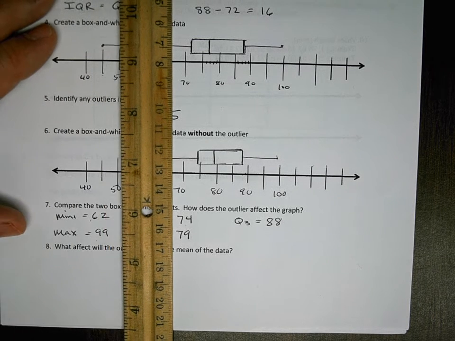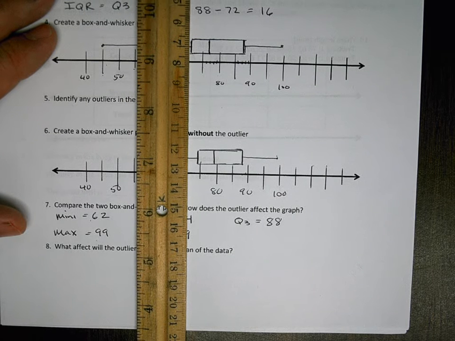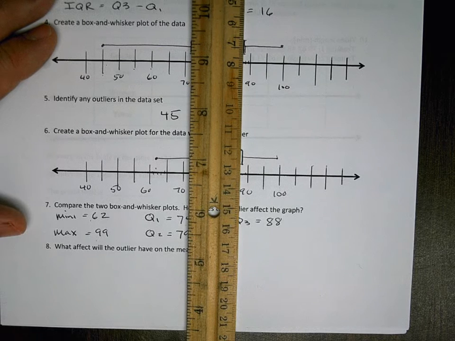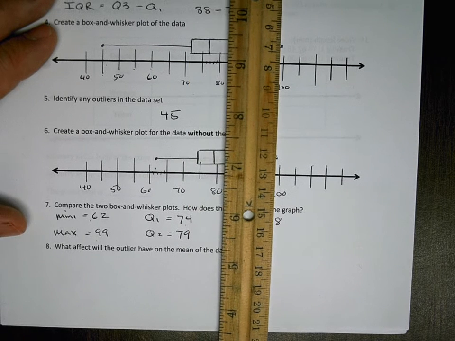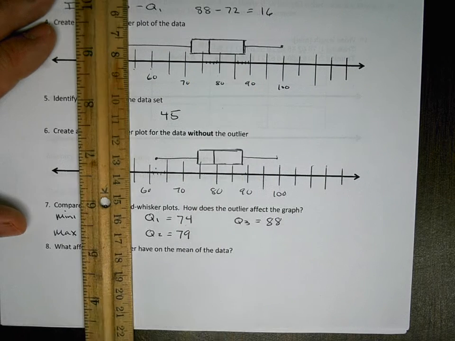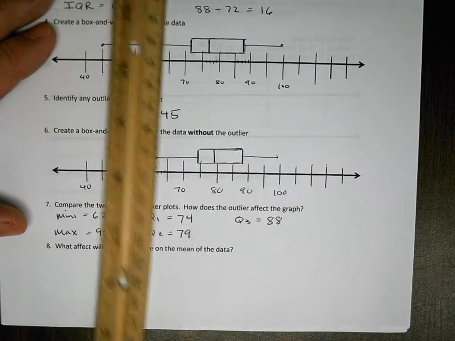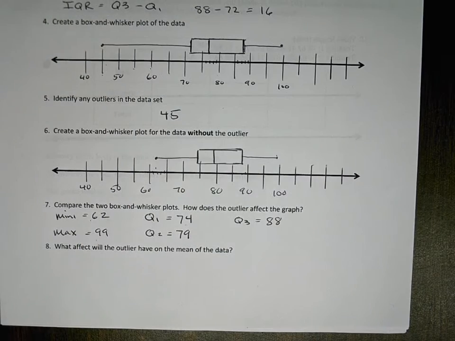But look at our box here. Look how far over it got moved. And look at our Q2. So we can see there's quite a bit of difference here, isn't there? Even though Q3 and the maximum didn't change, this scooted this box, everything moved over this way a little bit, didn't it? So outliers can change your data dramatically.